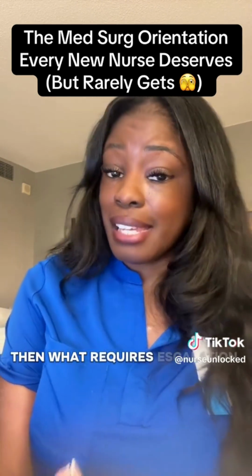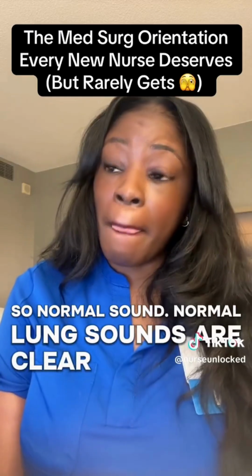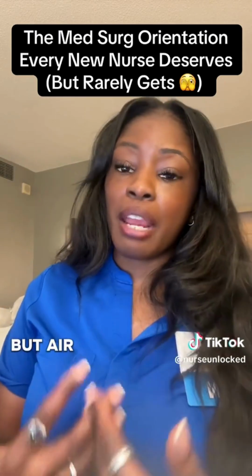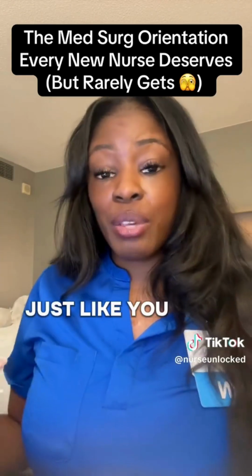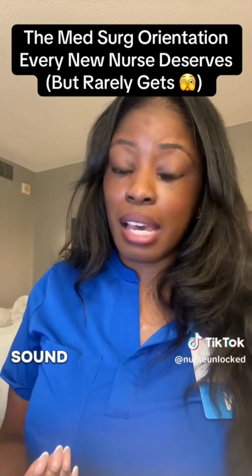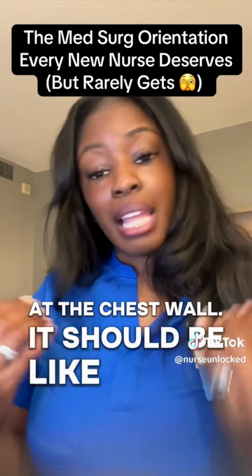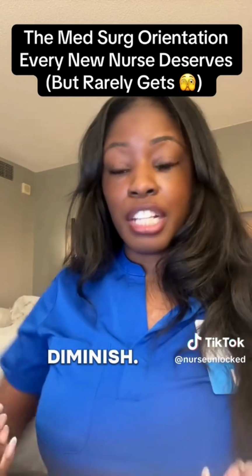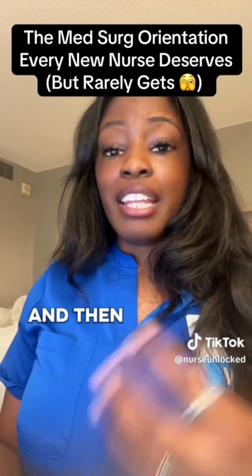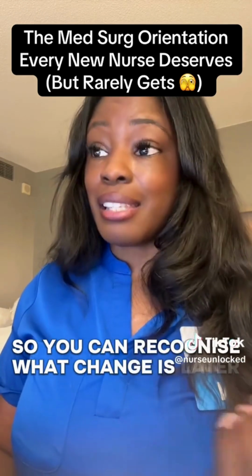Then what requires escalation. So normal lung sounds are clear and equal bilaterally. They may sound softer at the bases, but air movement should be present. Just like you hear when you take in a breath and exhale, this is what it should sound like at the chest wall. It should be full volume and not diminish, right? This is your baseline. You need to know the normal, and then you need to know what is normal for your patient so you can recognize what change is later.